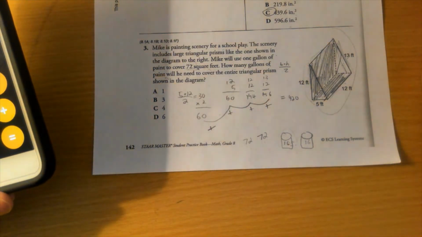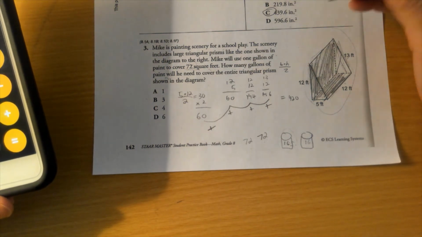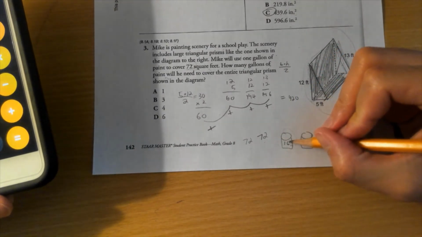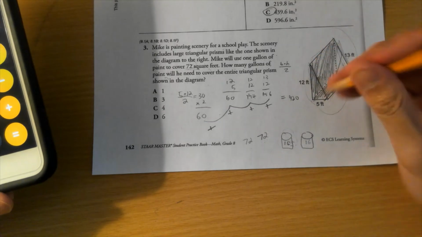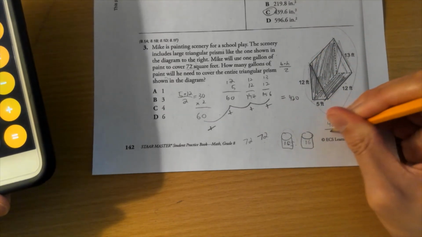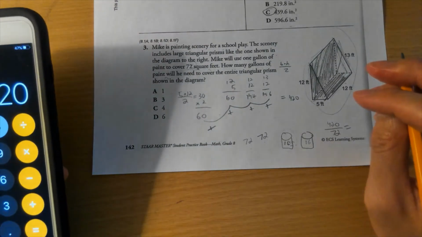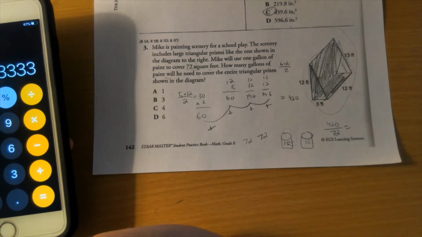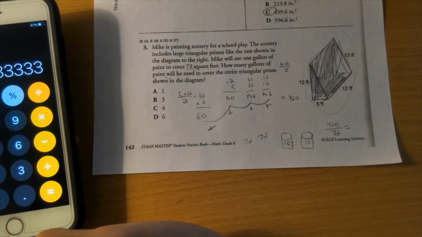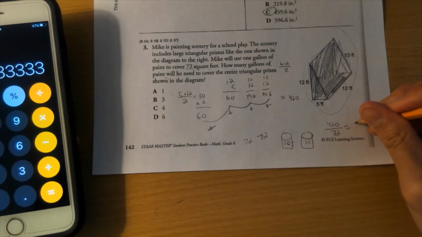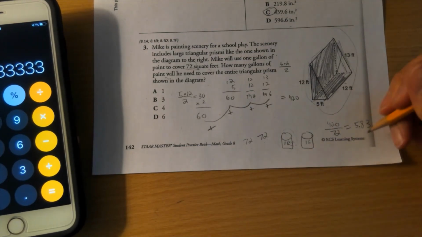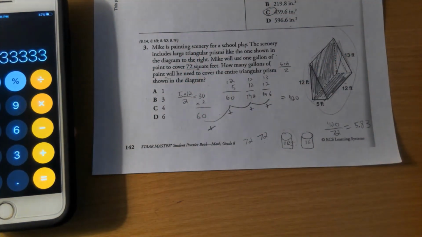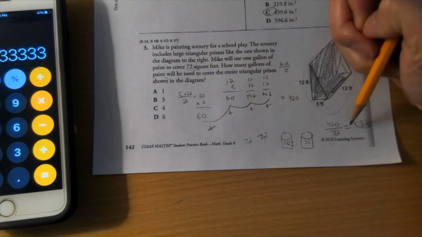So at this point, I know the total surface area is 420. I know that 1 gallon of paint can cover 72. So all I have to do is take 420 and divide that by 72, which equals 5.83. If you need 5.83 gallons, that's not the answer yet, but think about it.